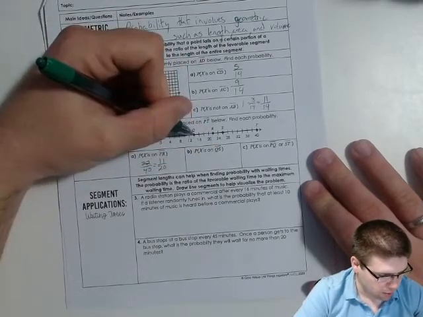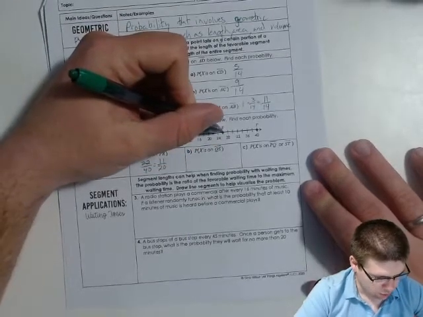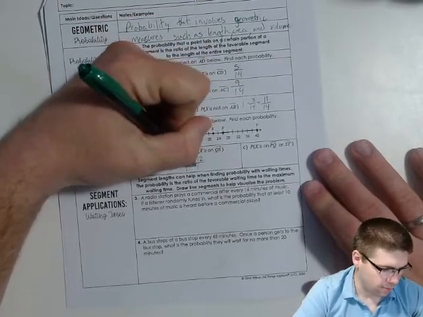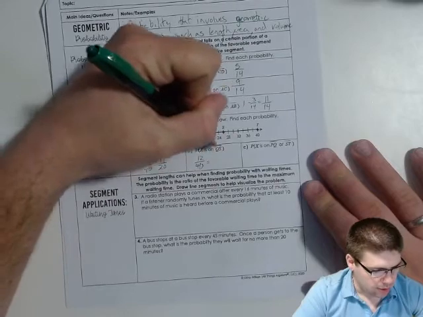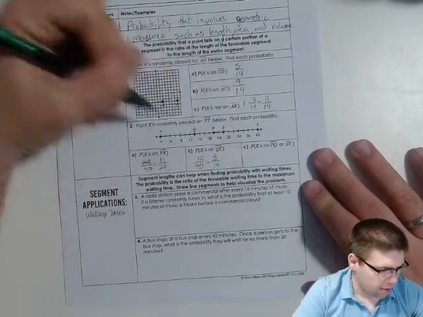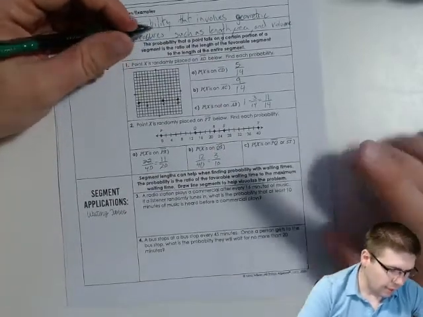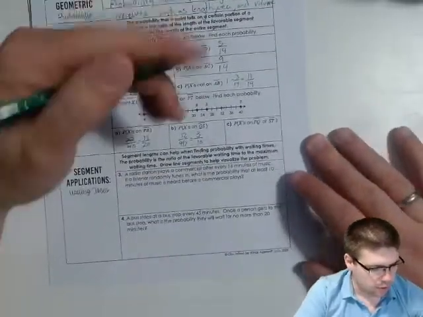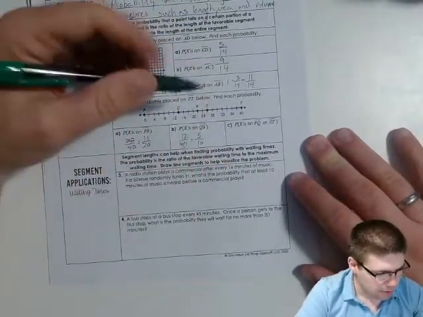QS. So for QS, we're going from 14 to 26. So that is a length of 12 out of 40. Which reduces, and we can divide both of those by 4, so we'll actually get 3 out of 10, a 30% chance. And so you could do the fraction, the decimal, or the percent for these as well. Usually interchangeable unless I ask for one specifically.